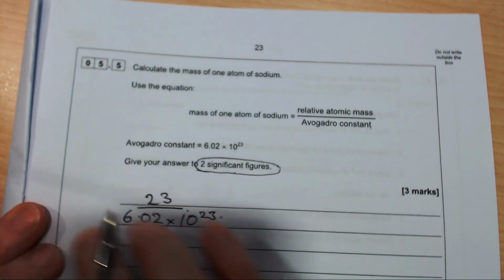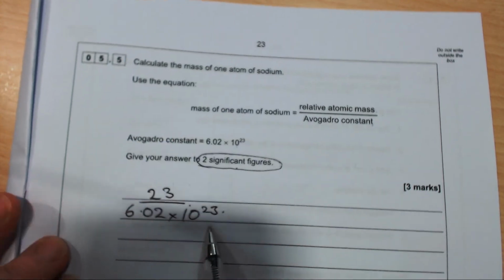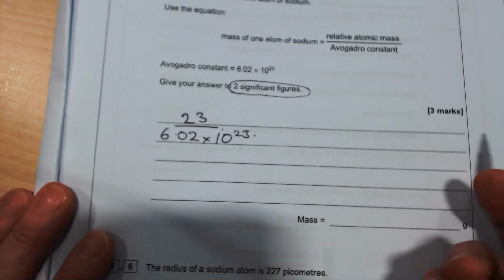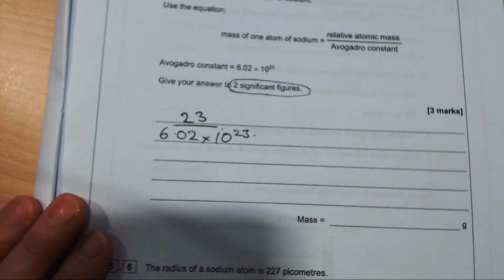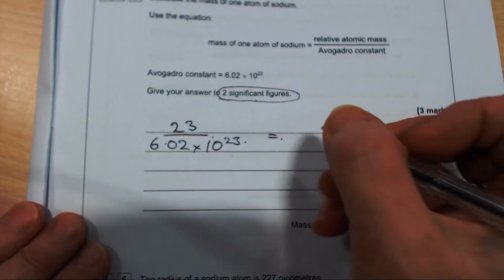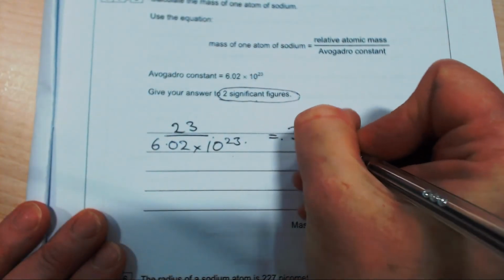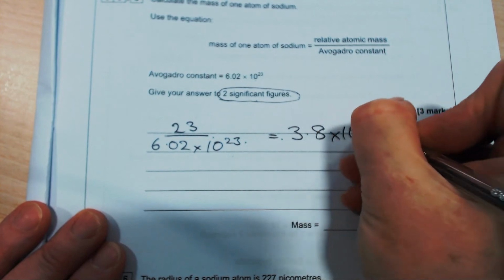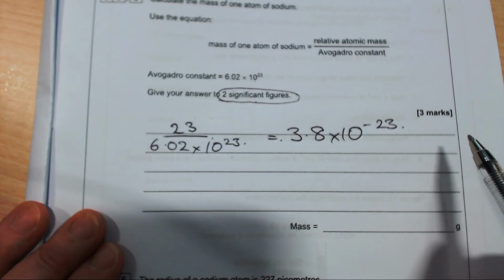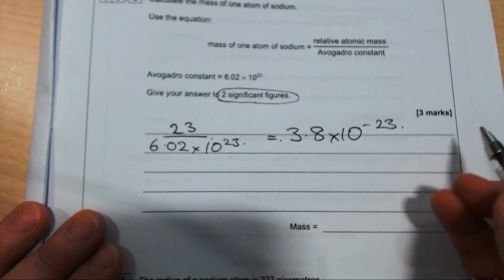Okay, just to write that on your exam paper, you have 1 mark. To plug it into your equation and then come out with 3.8 times 10 to the minus 23 is going to give us 3 marks.